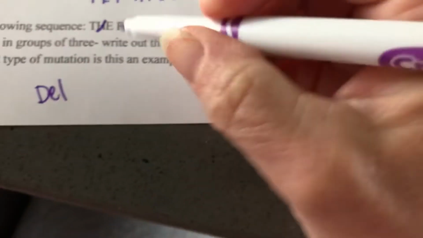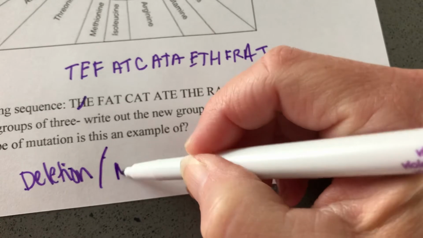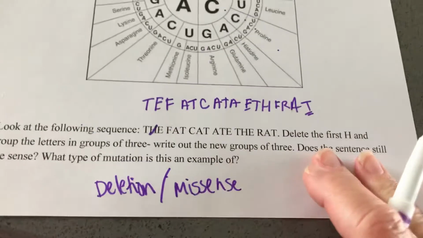That's a deletion, which is a point mutation. And it's going to cause a missense because that doesn't even make any sort of sense, missense or nonsense.